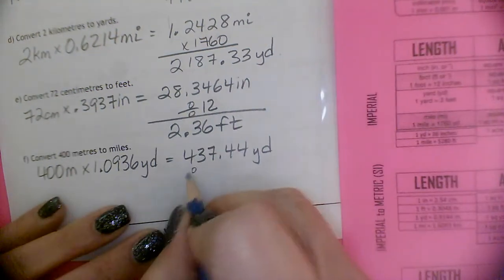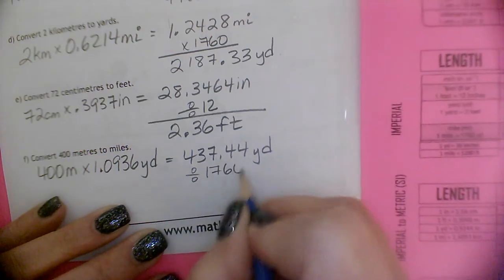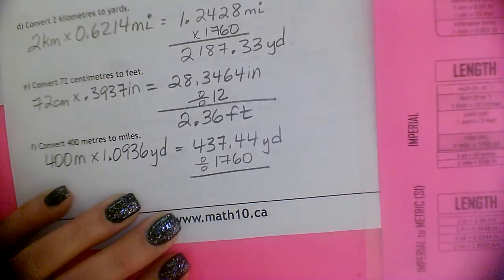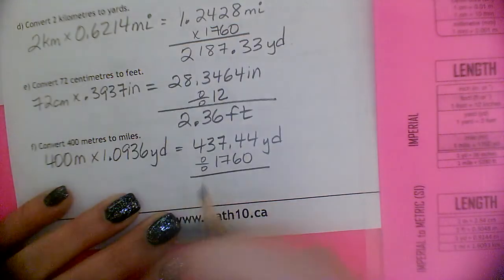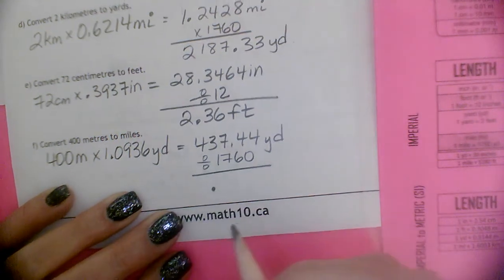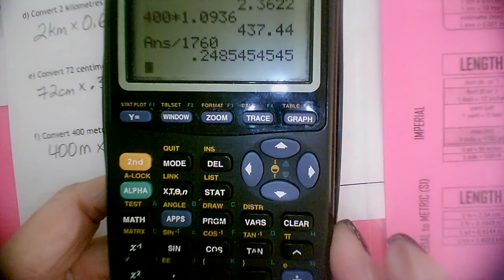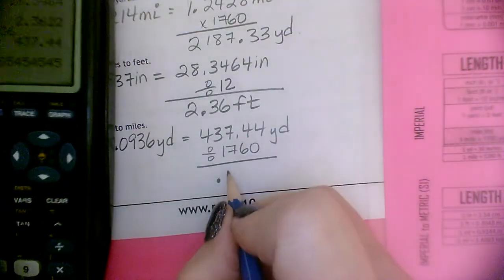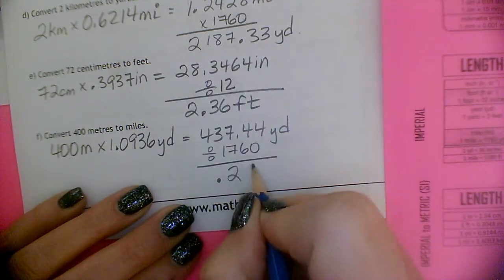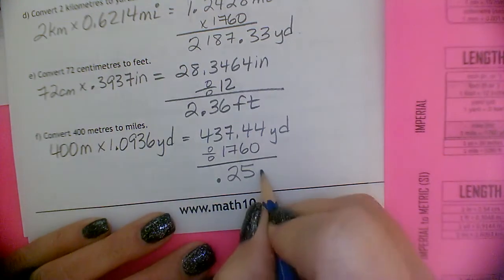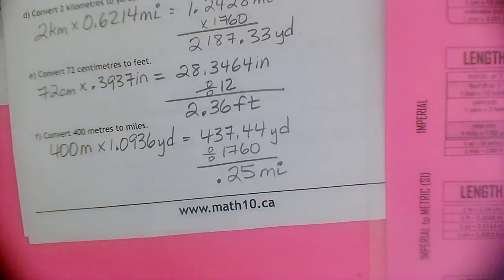So this time I'm going to divide by the 1760. I will get decimal, and then a bunch of decimal places. How many would you want us to put? Just 2, decimal 25. 25 miles. So it's a quarter of a mile. 400 meters is approximately a quarter of a mile.